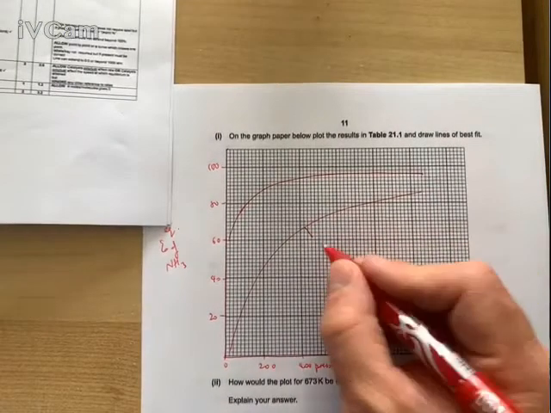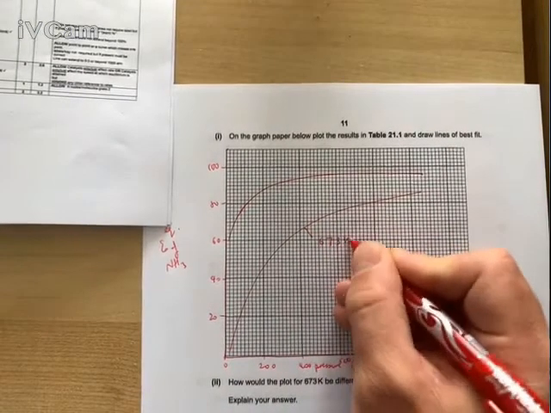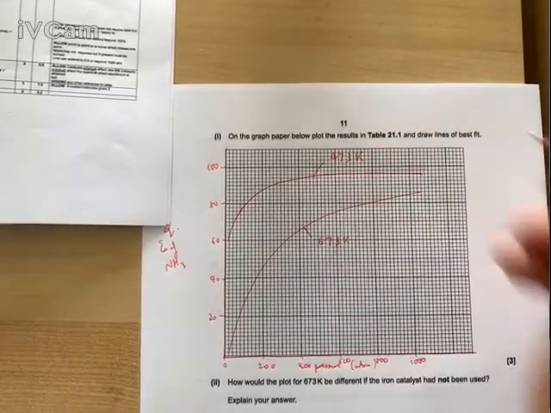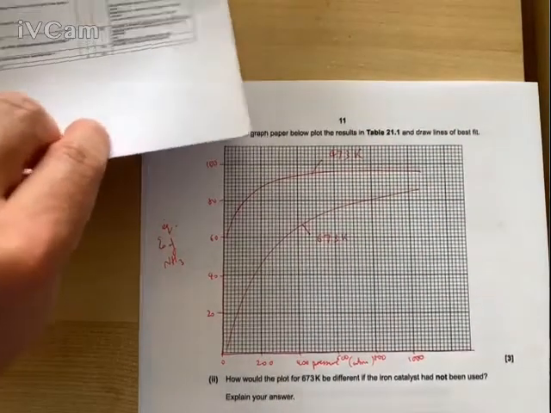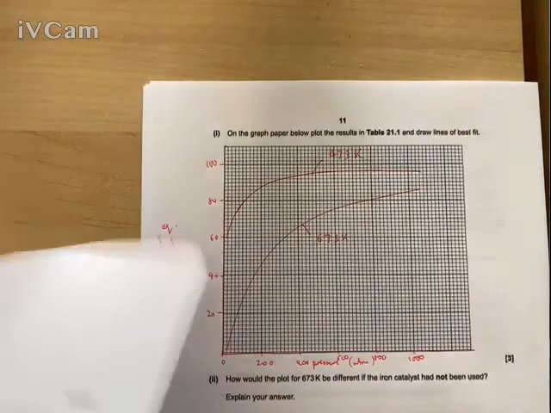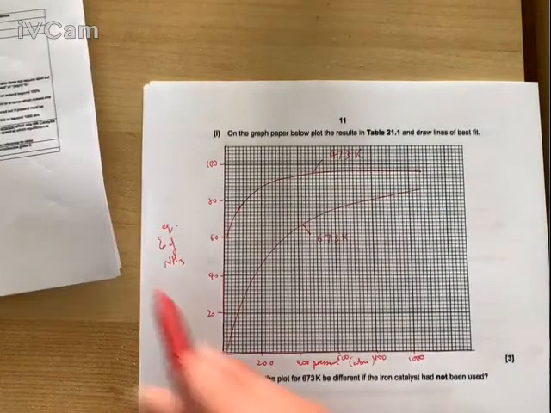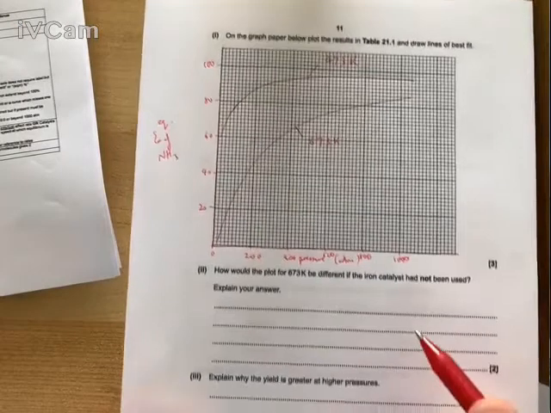So this is our one here at 673 Kelvin. This is our one here at 473 Kelvin. Okay, so it should have ended up looking something like that. So it should have been a relatively straightforward 3 marks there, okay? Maybe you just got your axes the wrong way around.